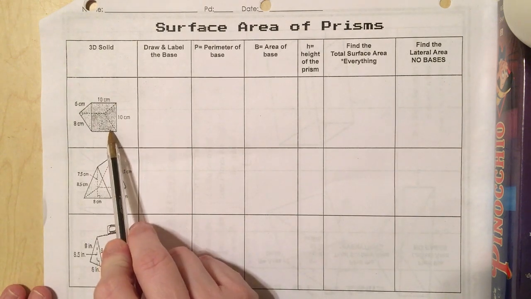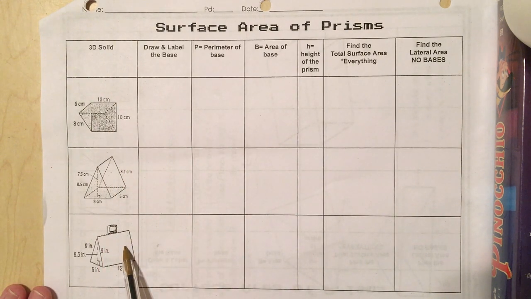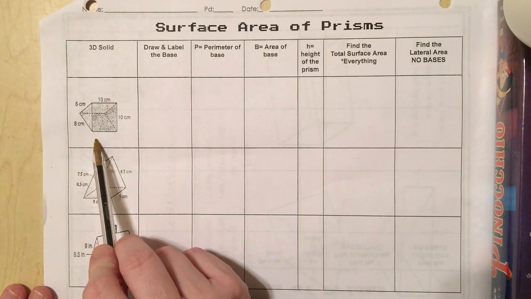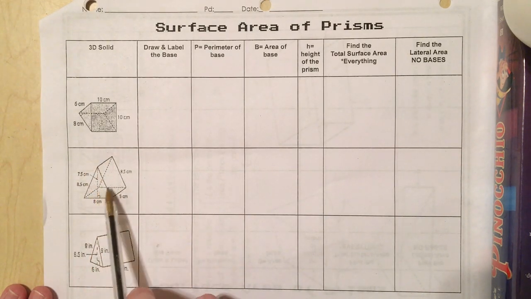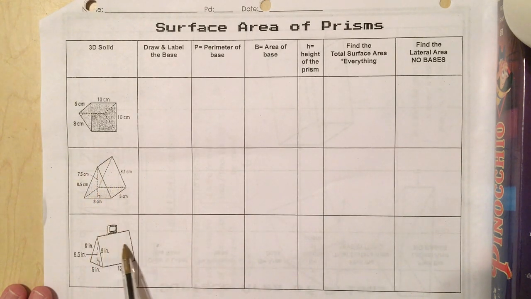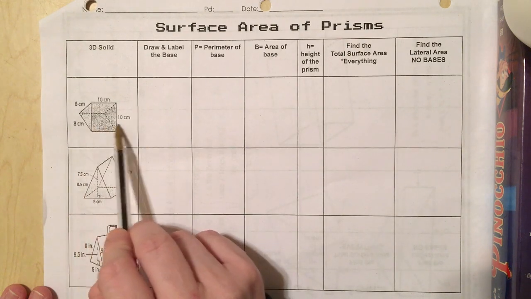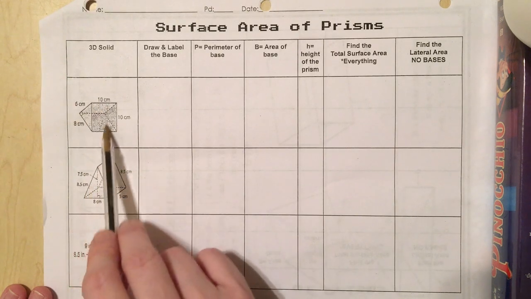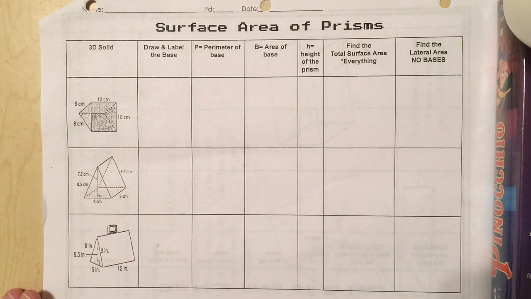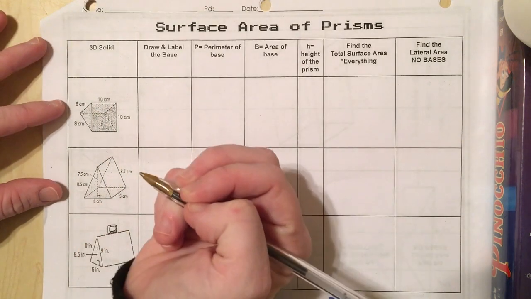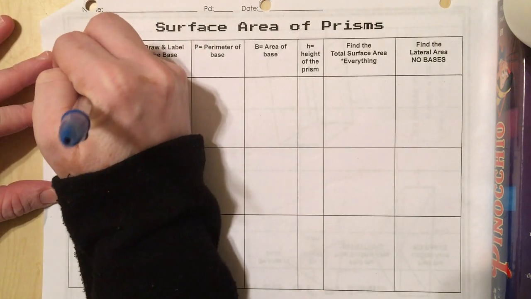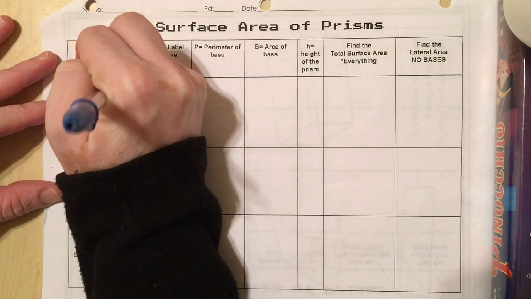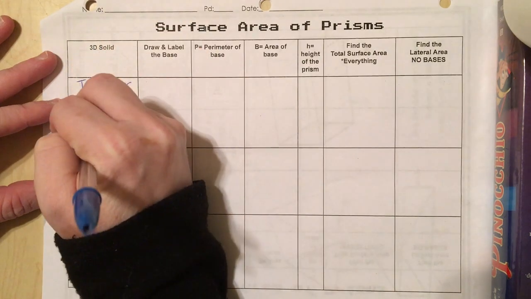But if you notice on these three shapes, they do have rectangles, just like the rectangular prism. However, on each end there is a different shape, and these are triangles on each end, and then we have rectangles going around the shape. So that makes this shape a triangular prism. So you might want to name that triangular prism.